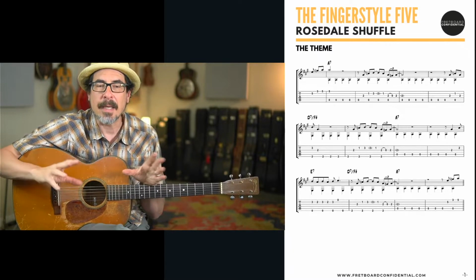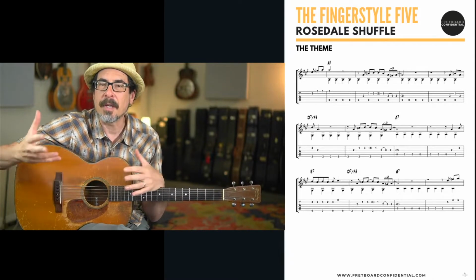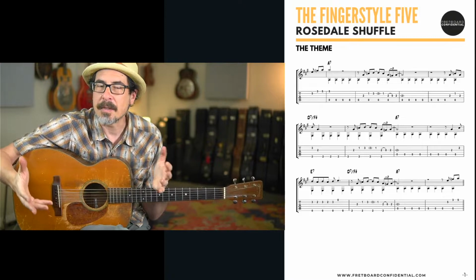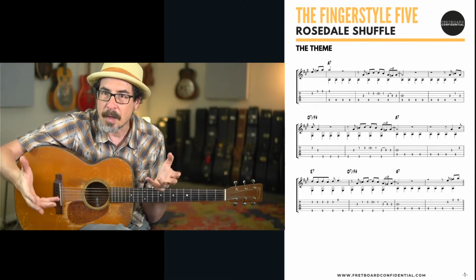In the second week, we'll get into some variations that contribute to the overall development of the tune and make it feel more like an arrangement. Like we'll do some stop time, we'll extend the 1 chord.